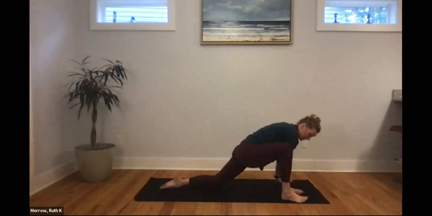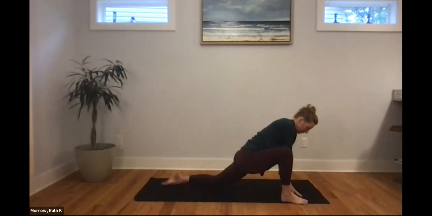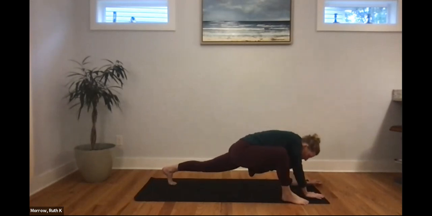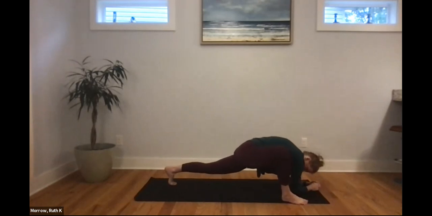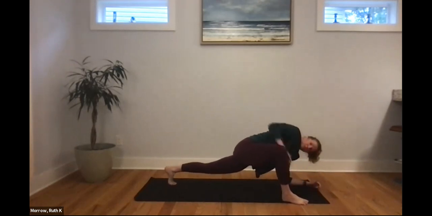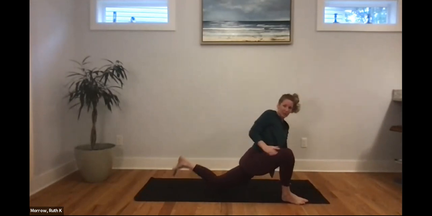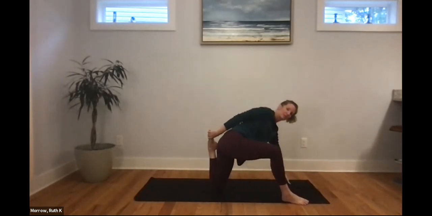Hands come down, walk your right foot to the right side of the mat for a low lizard lunge. You could also tuck your back toes and lift your back knee here. Maybe arms are down, elbows or forearms. You could even add a little twist. Press your right hand inside your right thigh, reach back and grab your heel.